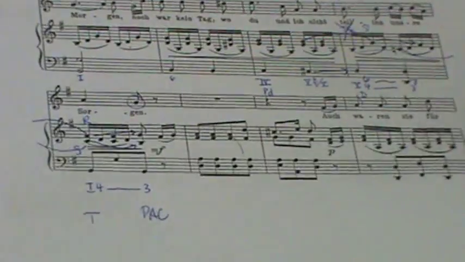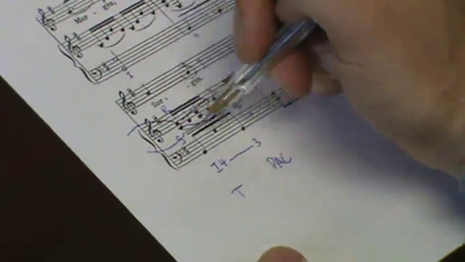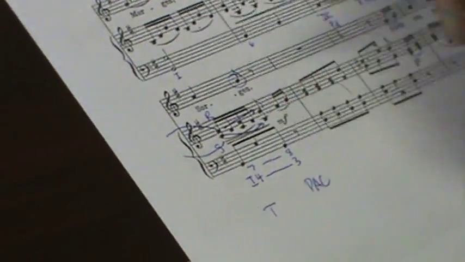The retardation goes up by step. Again, we'll show it with figures. That's a 7th going to an octave, so I'm going to write 7-8.